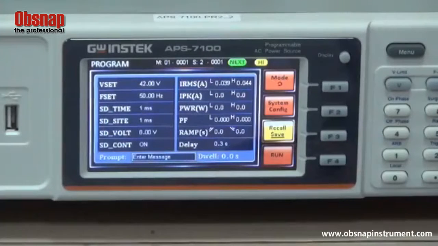Next, select the dwell and press Enter. Input 1 second to set total execution time of 1 second for step 2. Finally, set supply output conditions for program 1 and step 3.